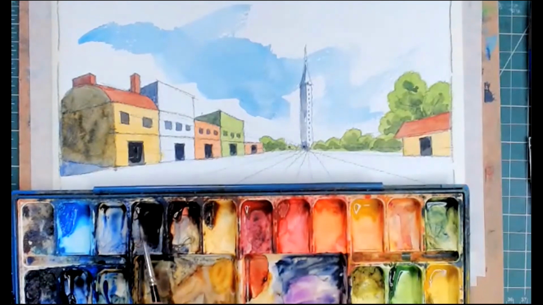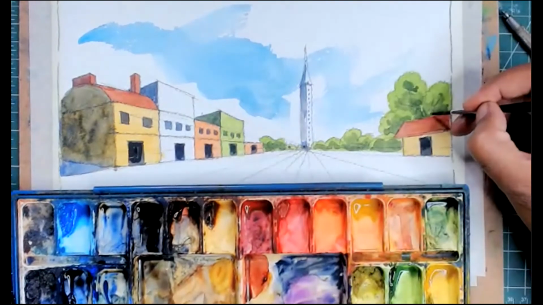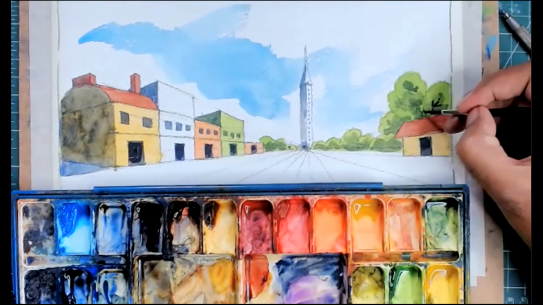And with the dark color, I can also do the branches here actually. The thin, nice branches can be done.